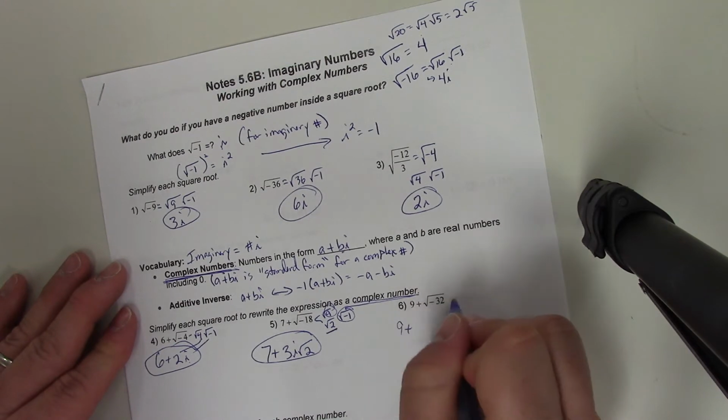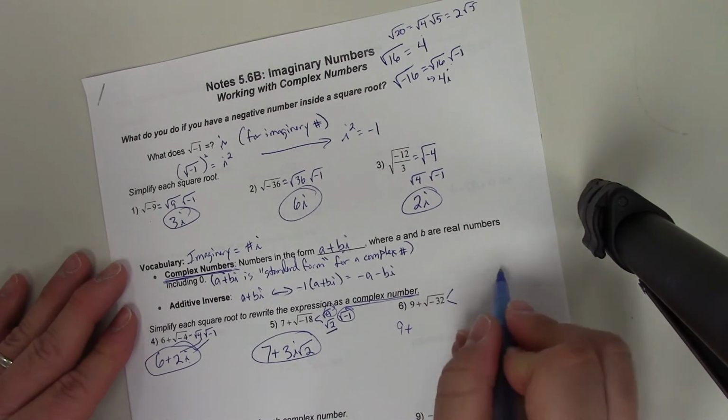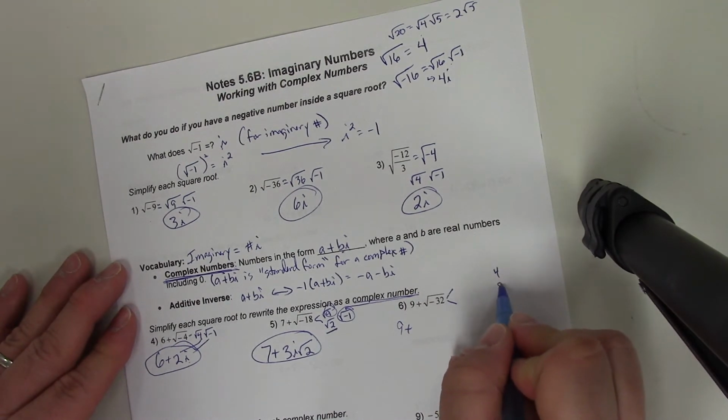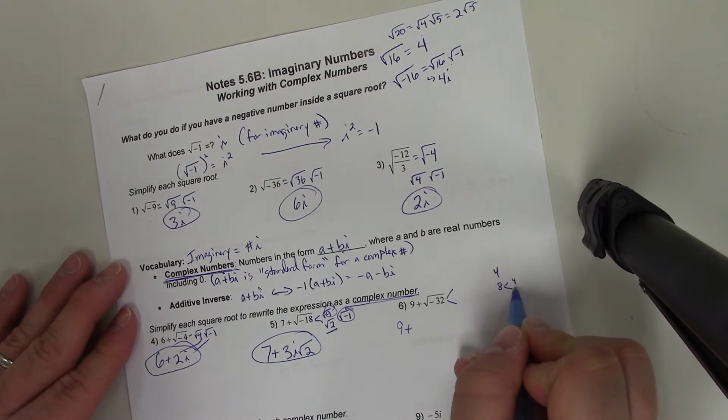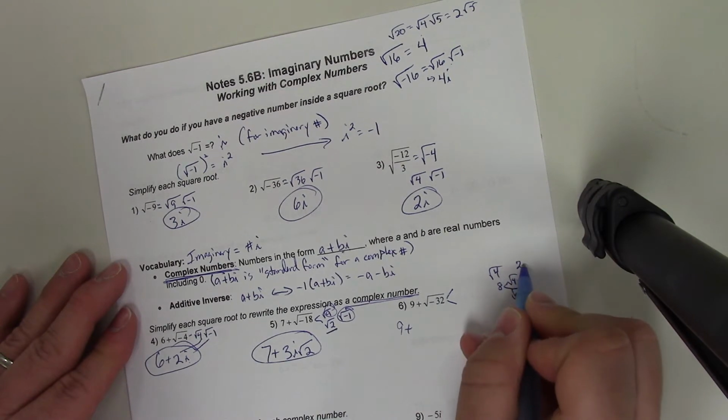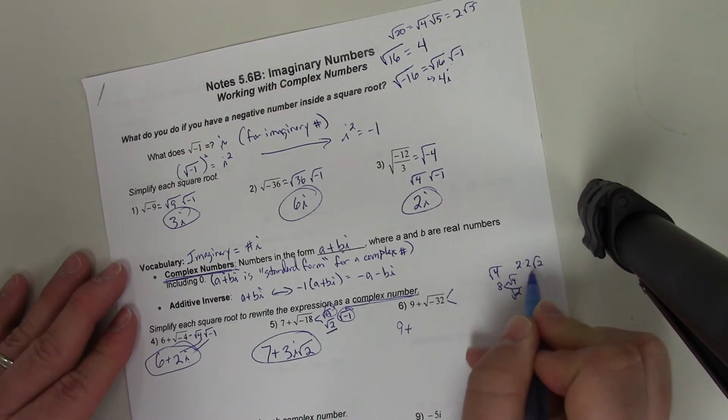Similarly here, 9 plus. Again, this breaks down. A lot of you are going to pick 4 and 8, and that's true, except 8 can be broken down further. So I would get the square root of 4 is 2, the square root of 4 is 2, the square root of 2 is the square root of 2, and I get 4 square roots of 2.